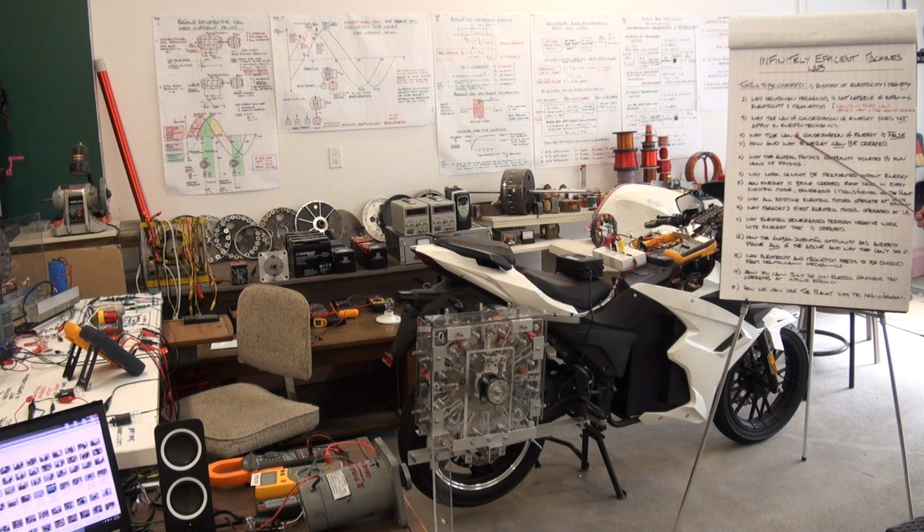And I should mention that the law of conservation of energy is fine in a purely Newtonian mechanics example, but in an electromechanics machine, a generator, a motor, a transformer, the law of conservation of energy absolutely does not apply.